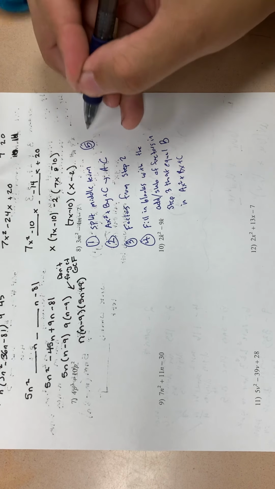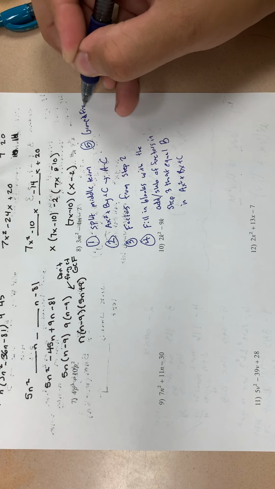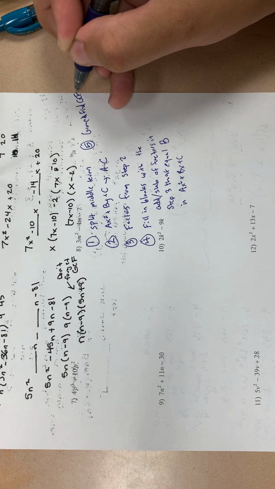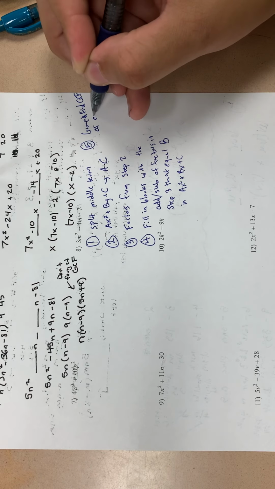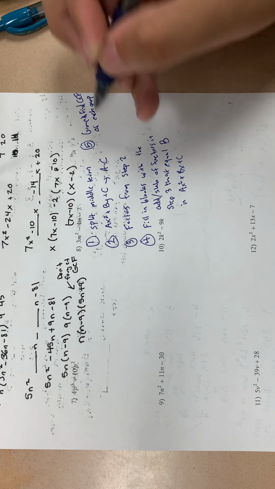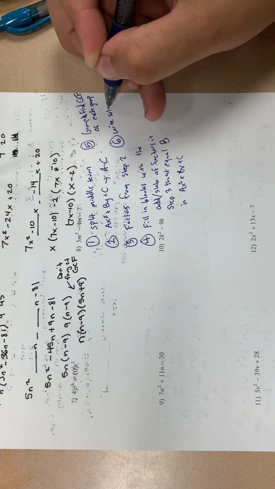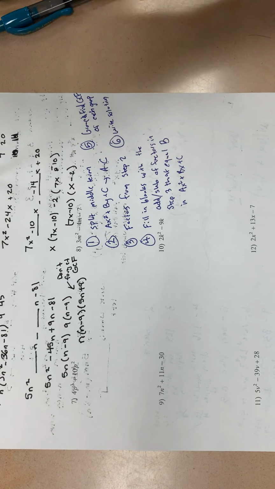Step 5 is to group and find the GCF of each group. And step 6 is to write the solution. So now we've taken care of all of our steps.